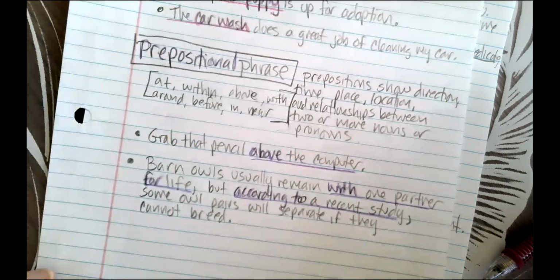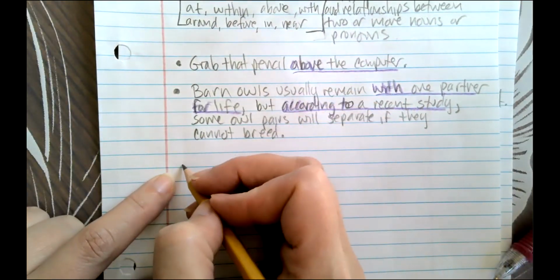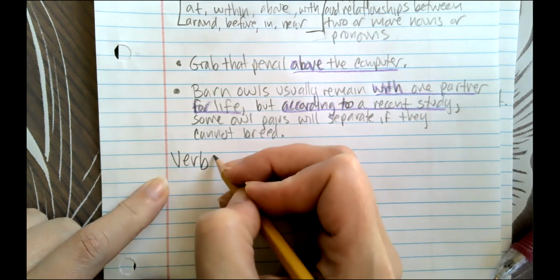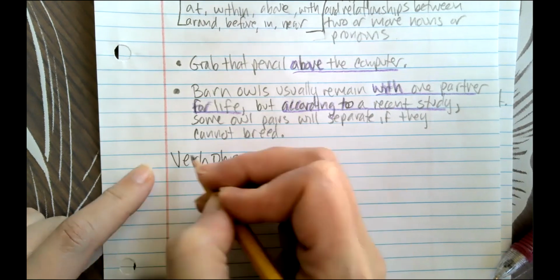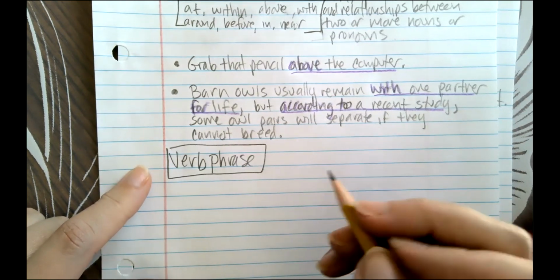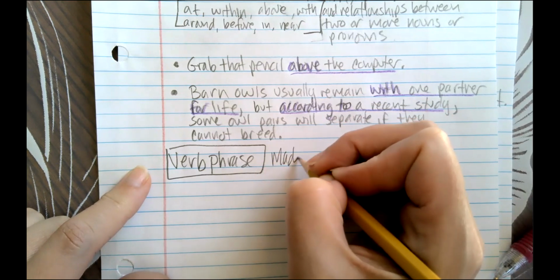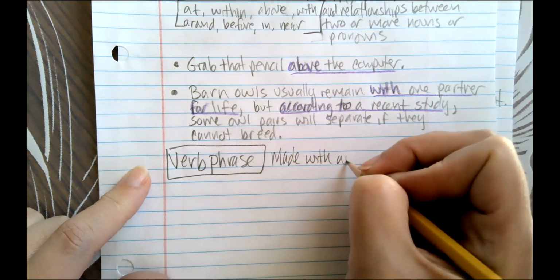Okay, our next line here. Okay, and a verb phrase is made out of a verb or made with a verb.